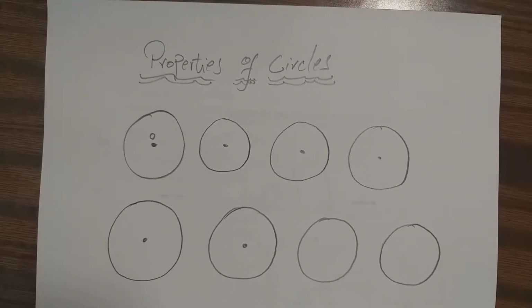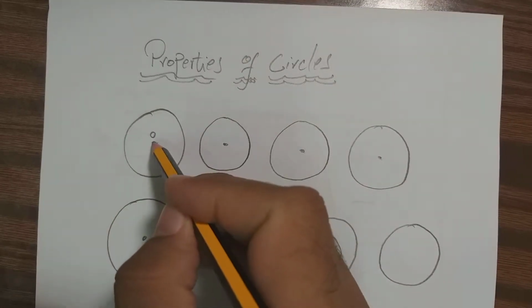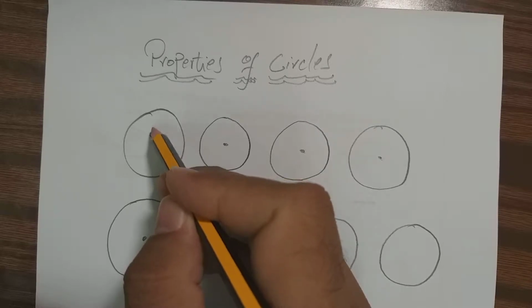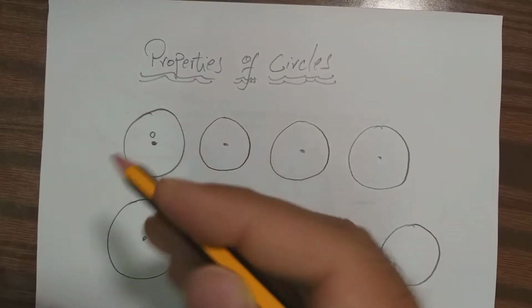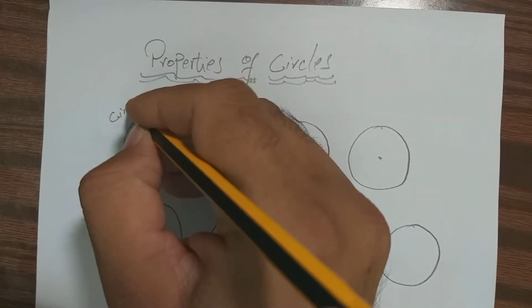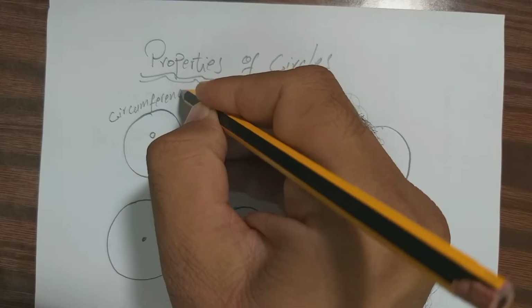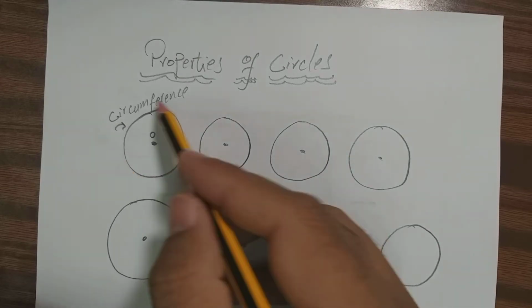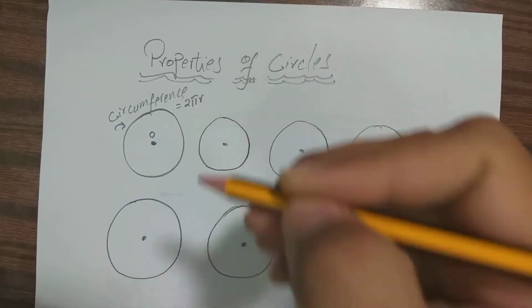Properties of circle. In a circle, this is the center, which normally we use O. The length of the complete circle is called the circumference, which is 2 pi r.